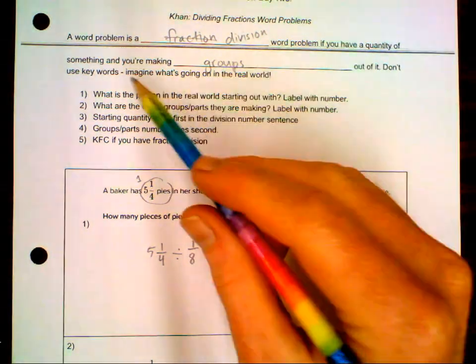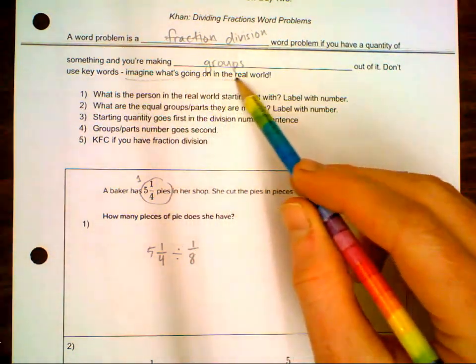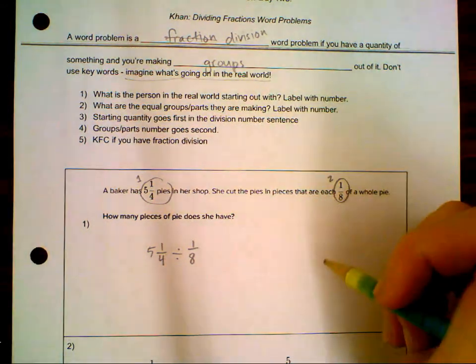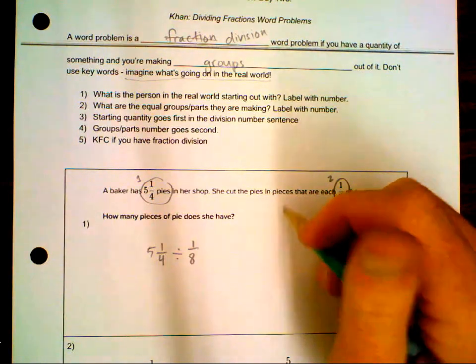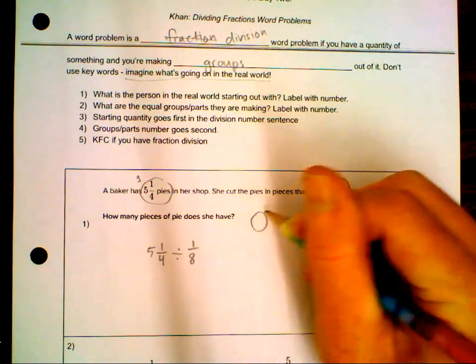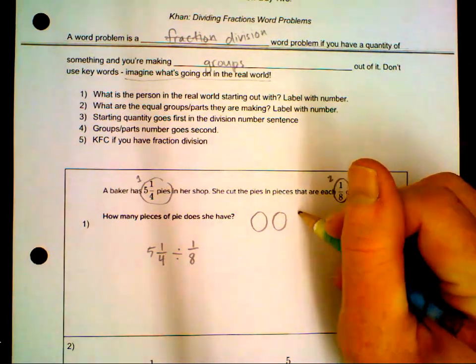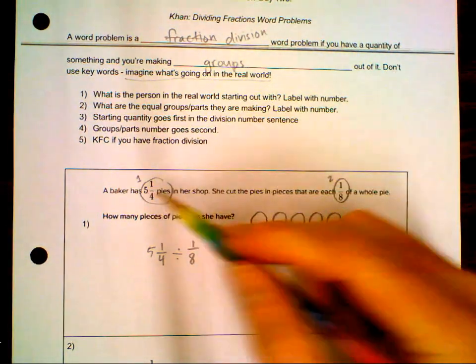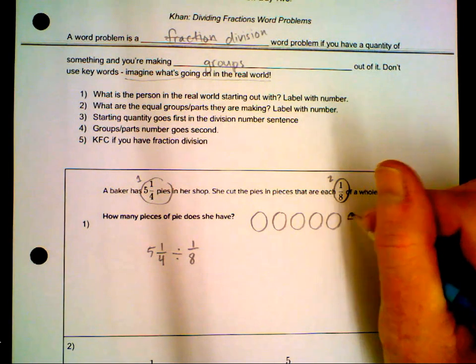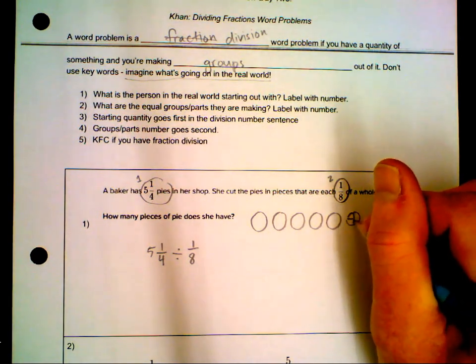Now to help me really visualize this, as it says here, imagine what's going on in the real world, I need to help myself imagine what this looks like. And how I do that is I draw pictures. So it says pies, so I'm going to draw 5 pies, and we have a 1/4 pie. So I could make this a circle as well, and then just color this out so that I know that I have 1/4.